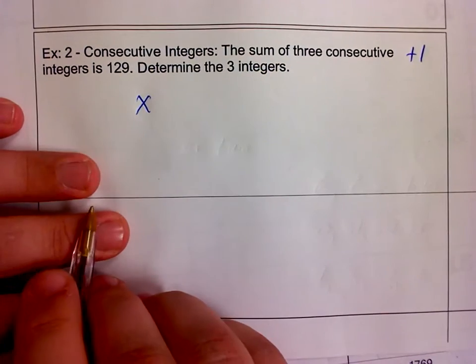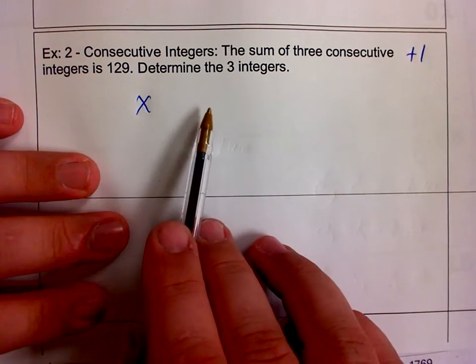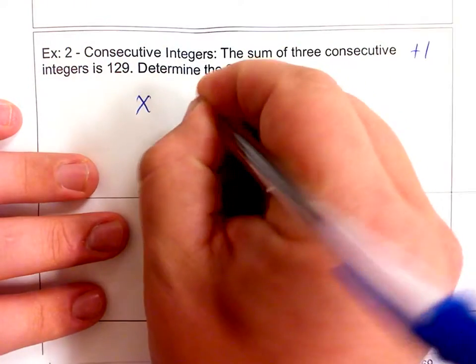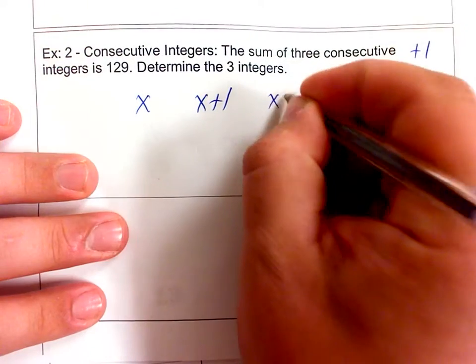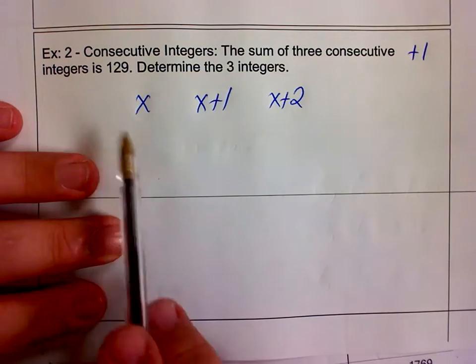Okay? Now, we want to write 3 terms here. This is the first one. The next one, we're going to apply what we're doing each time. So it'd be x. The next term would be x plus 1. If we add 1 to this one, we'd have x plus 2. So we have 3 consecutive integers.